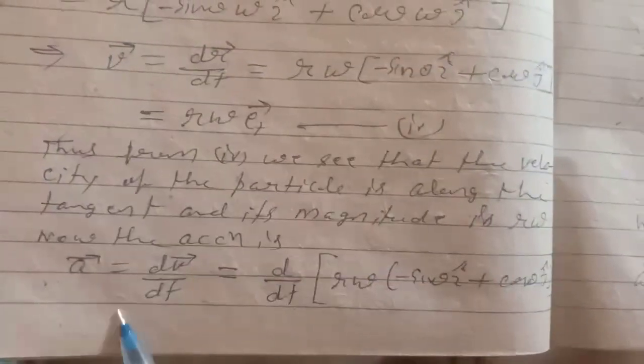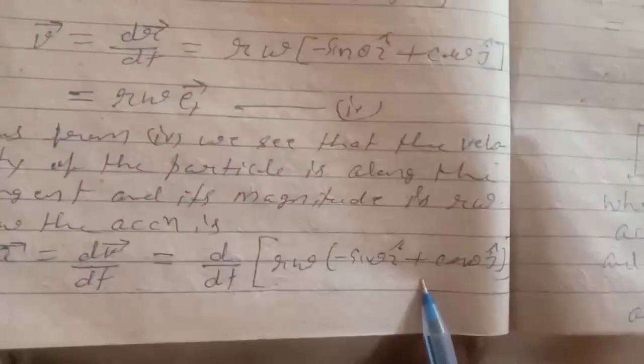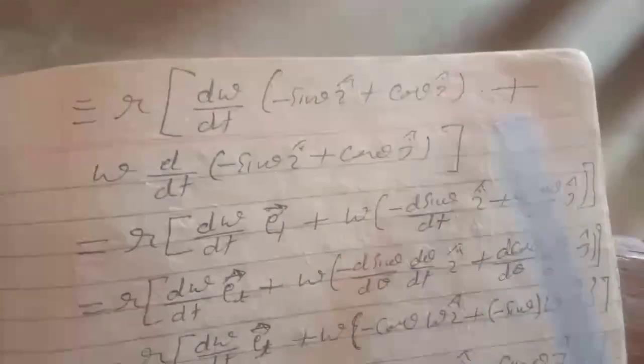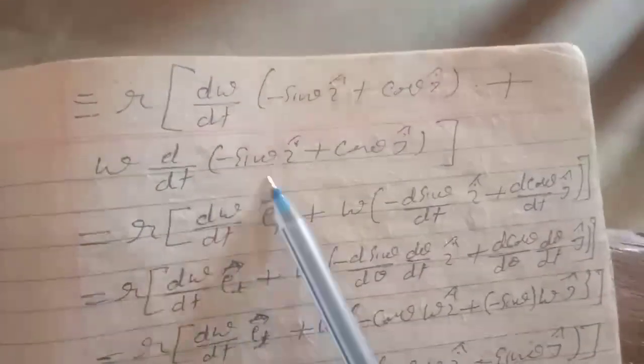Now the acceleration a vector equals dv by dt, equals d by dt of r omega into (minus sin theta i cap plus cos theta j cap), equals r into d omega by dt (minus sin theta i cap plus cos theta j cap) plus r omega into d by dt of (minus sin theta i cap plus cos theta j cap).